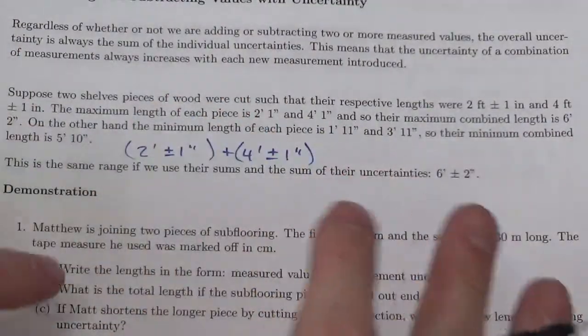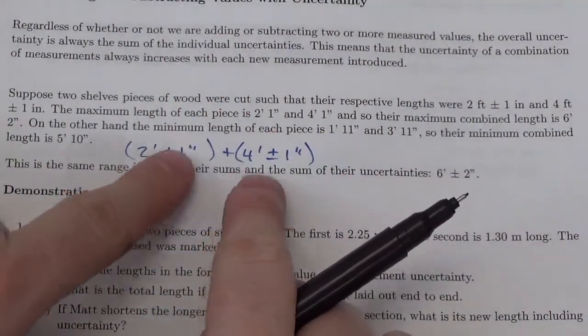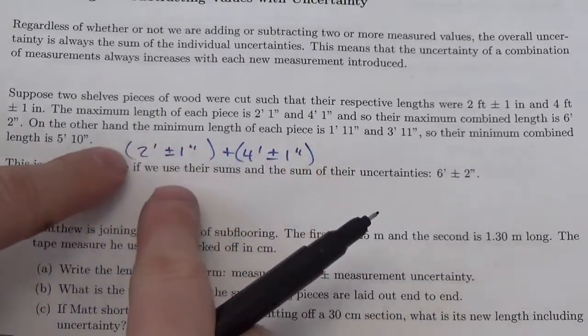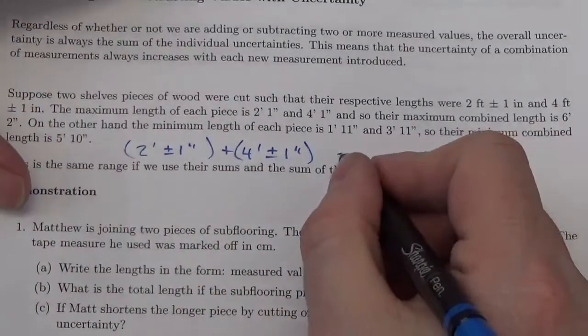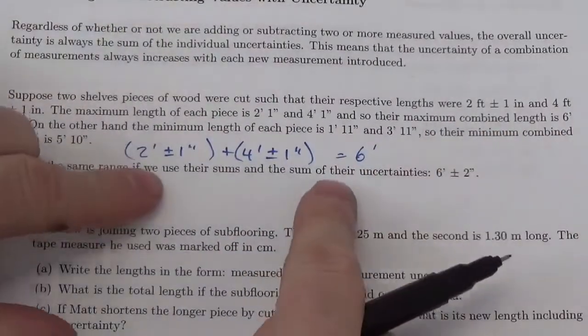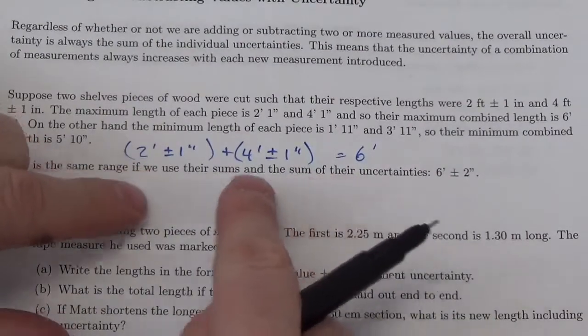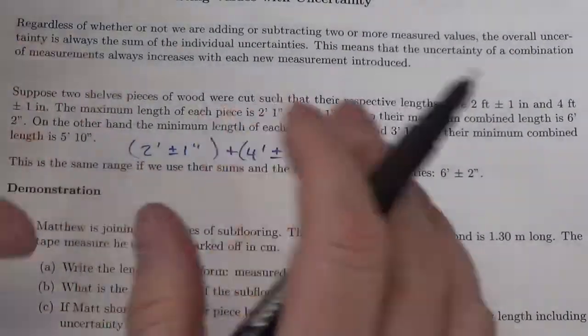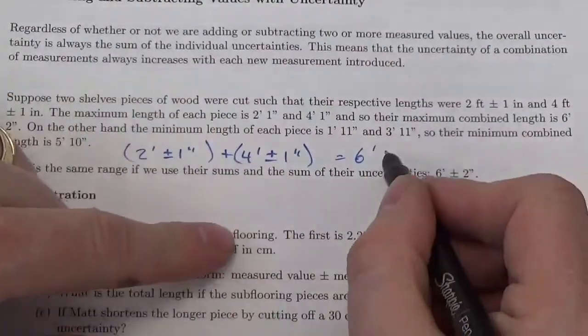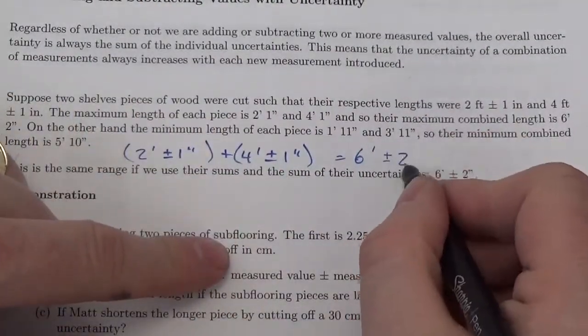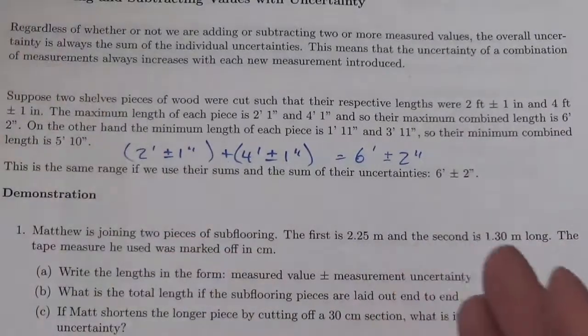So I don't want there to be any confusion about this. Don't worry about the plus or minus right off the bat. When I'm putting those together, okay, 2 feet and 4 feet, that's 6 feet. I'm not doing any kind of weird math here. That's just going to be 6 feet. But I've got this plus or minus, this uncertainty of 1 inch, and I've got this uncertainty of an inch as well. I can put those together to get an uncertainty of 2 inches altogether. That's what you've got to do.